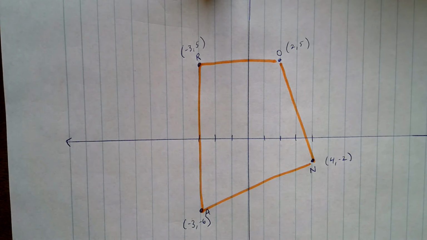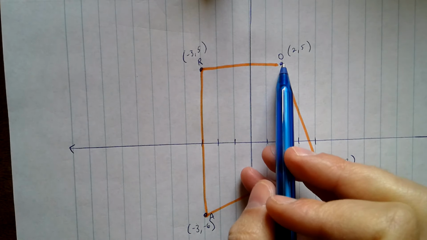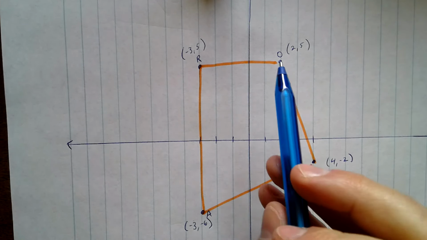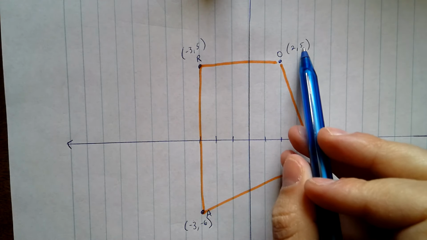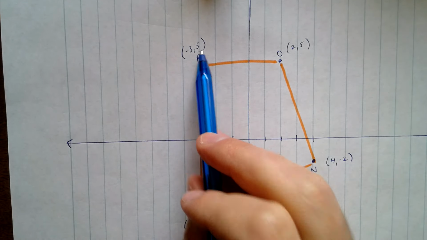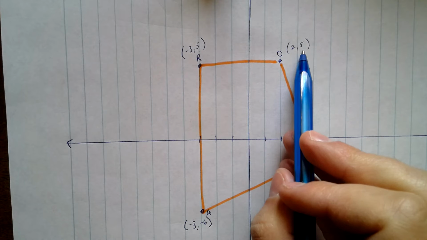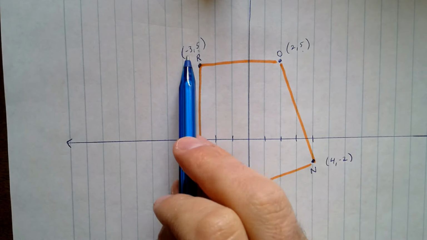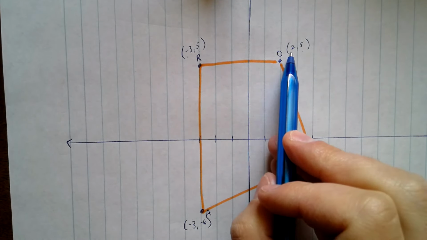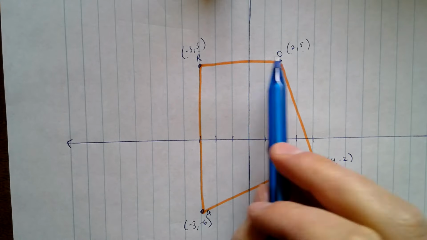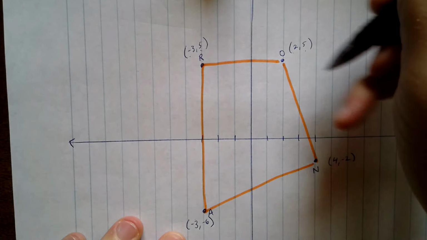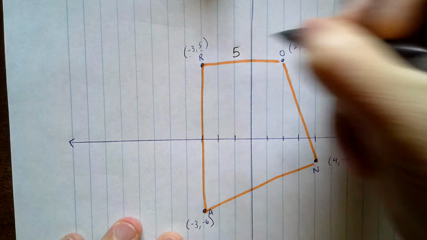If you're looking at this, you can probably see that the distance from R to O is a straight line distance. It's completely horizontal because there's no change in the y values. There's no change from 5 to 5. So all we need to think about is how far -3 is from 2, which hopefully you can do in your head. -3 to 2, that's a distance of 5 units.